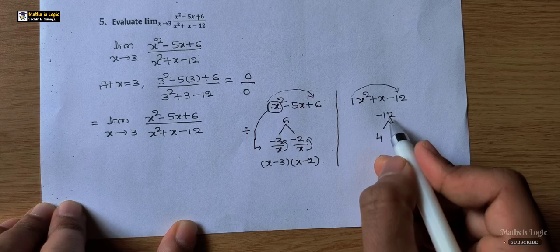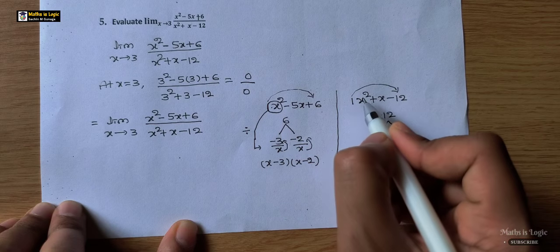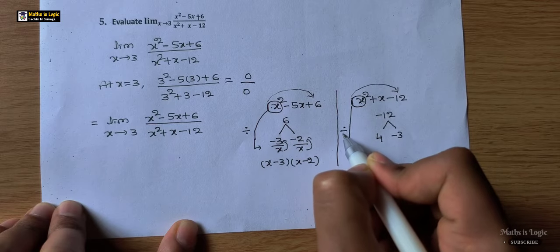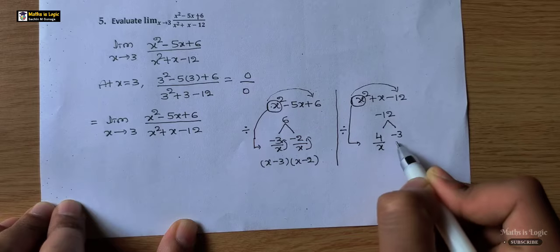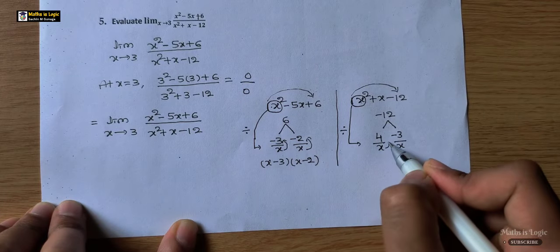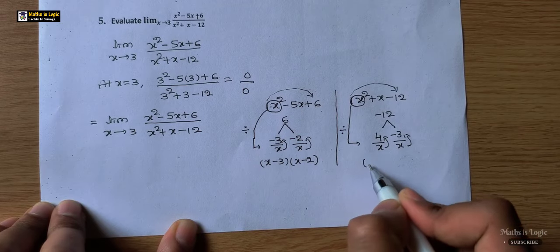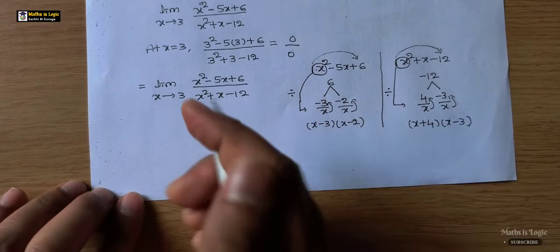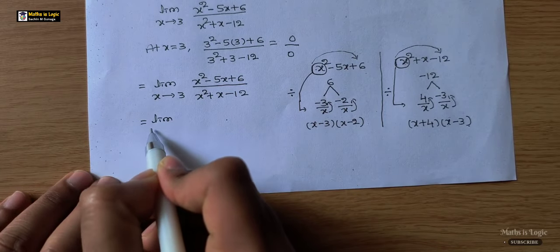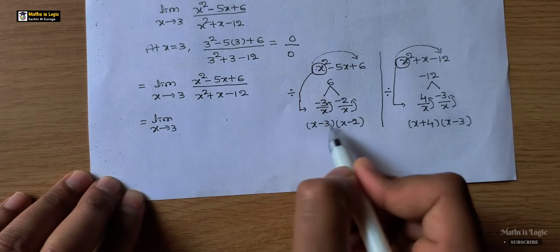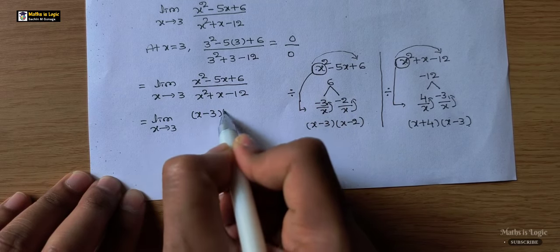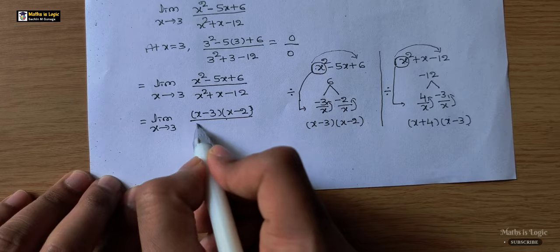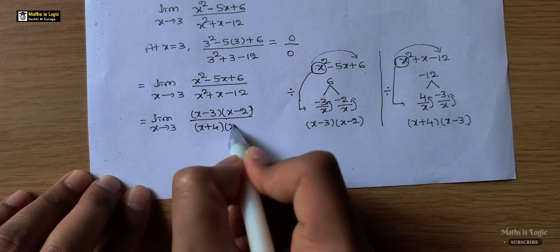So numbers are 4 and minus 3. 4 into minus 3 is minus 12. 4 minus 3 is how much? 1. Next leave the power. If I leave the power, remaining value is x, that x divide. So here also divide by x, here also divide by x. Next add these two, therefore factors are x plus 4 and x minus 3. Now replace, so which is equals to limit x approaches to 3, numerator factors are x minus 3 and x minus 2 divided by denominator factors x plus 4 into x minus 3.